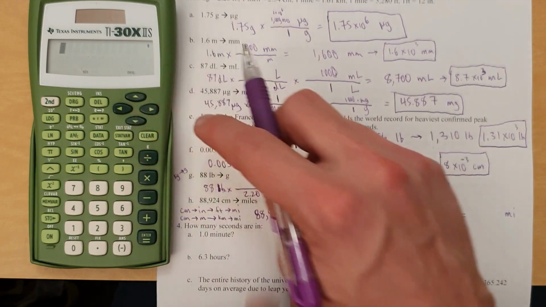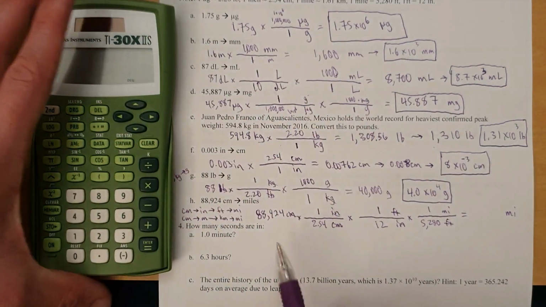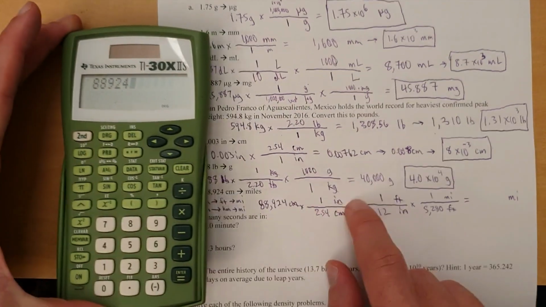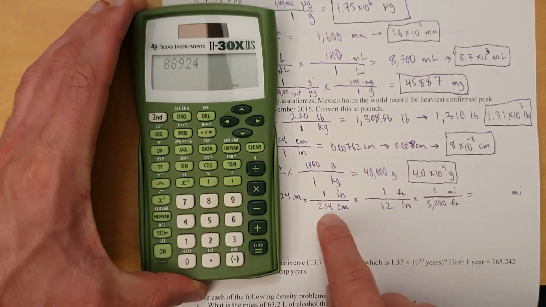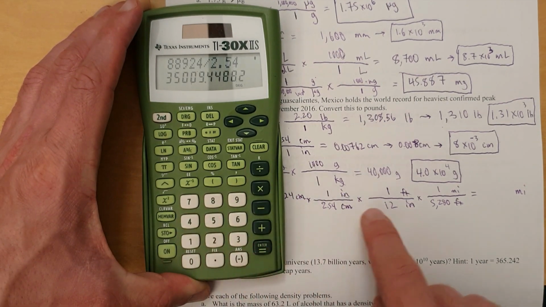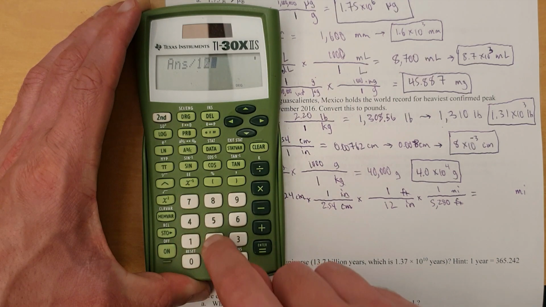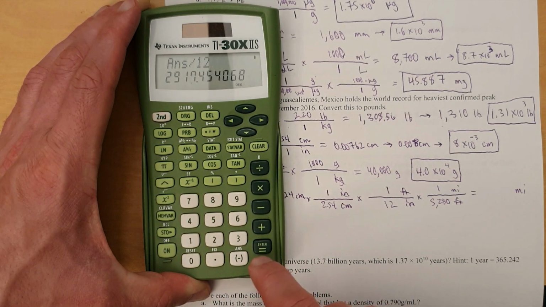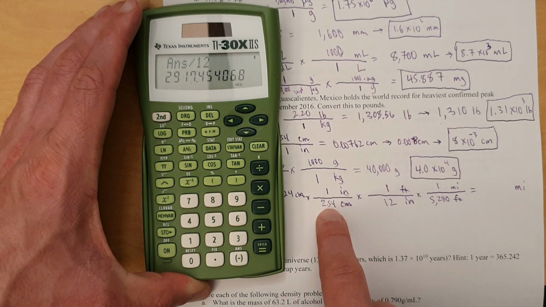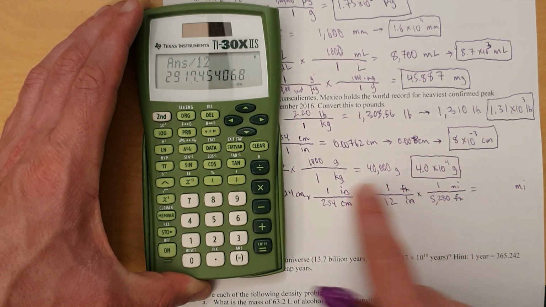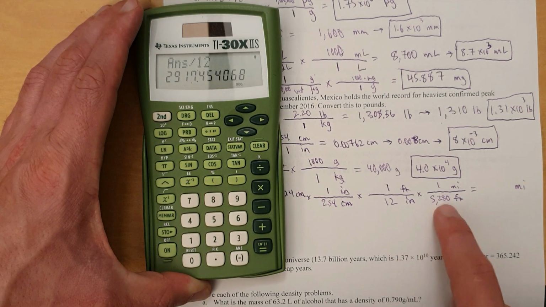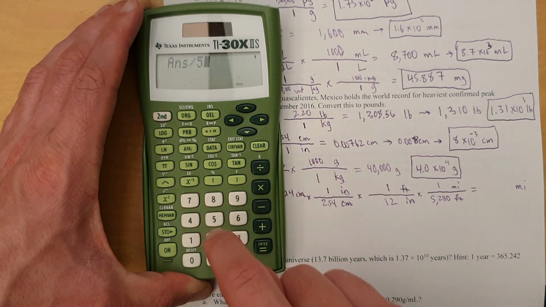And then what you do is you just go through and you calculate it on the calculator. So 88,924. And we're going to divide by whatever's on bottom and multiply by whatever's on top. So divide it by 2.54, divided by 12. Notice how I'm doing it one step at a time. It's important. If you try to do this all at once, you're going to mess up the order of operations. So you divide, push equals, divide, push equals, divide, push equals. There's nothing on top this time, so in this one particular case, we're not multiplying by anything. Anyway, divide by 5,280.